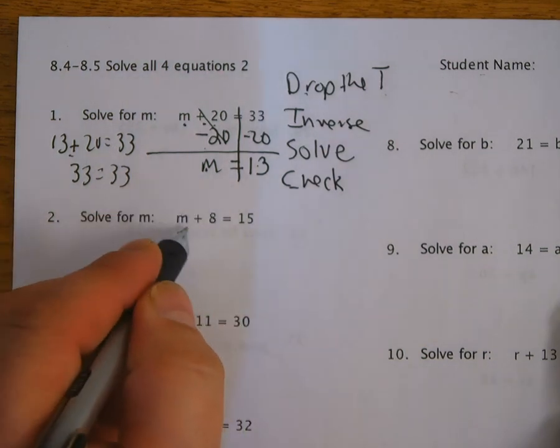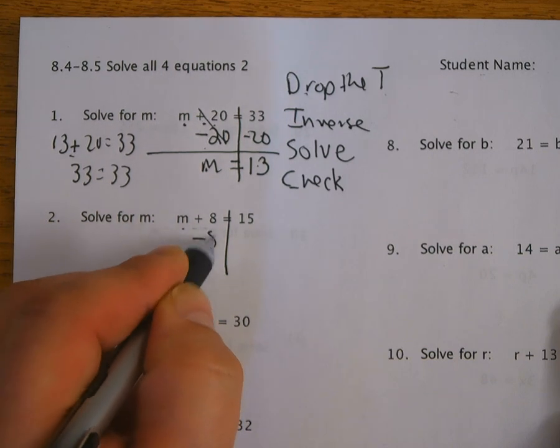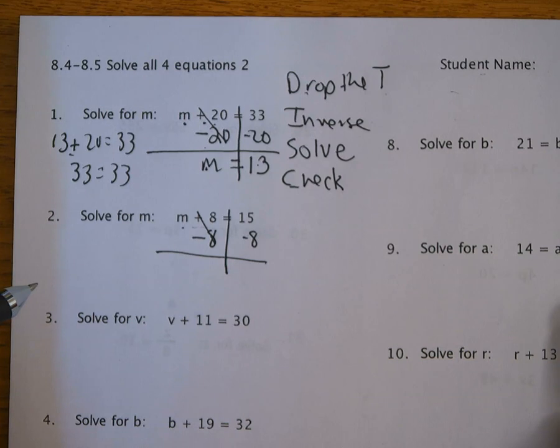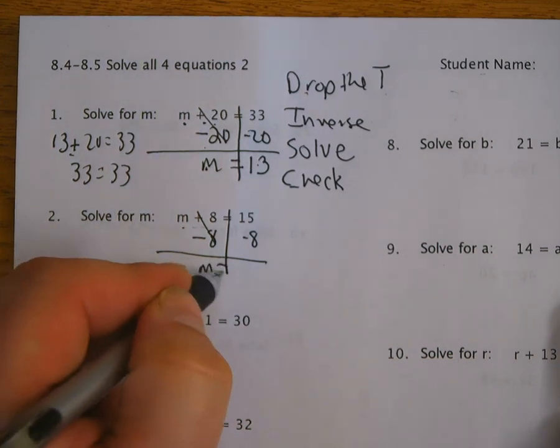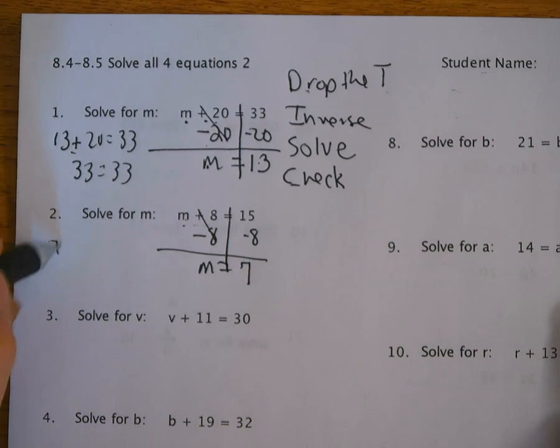Okay, so again, I look for the variable. It's being added by 8. So I'm going to subtract 8. That isolates that. That makes that equal to 0. M is equal to 7. 15 minus 8 is 7. If I substitute in 7 plus 8, I get 15.